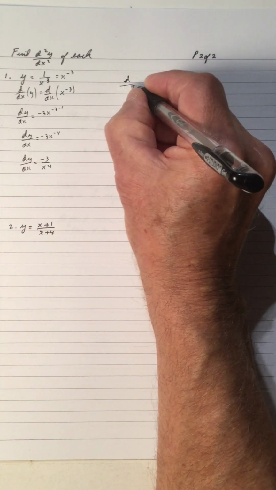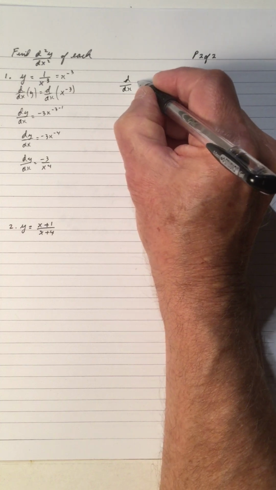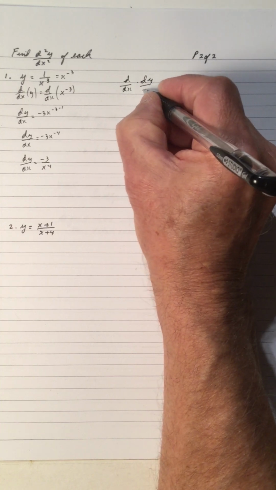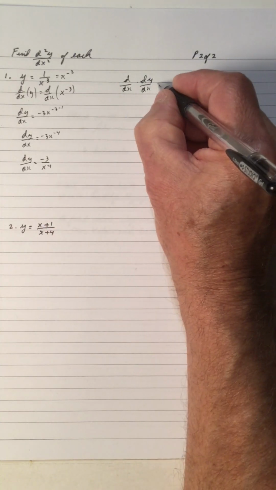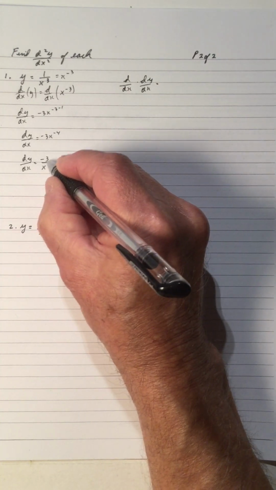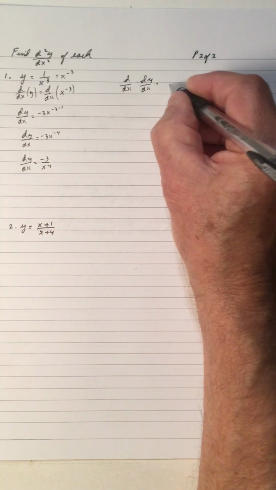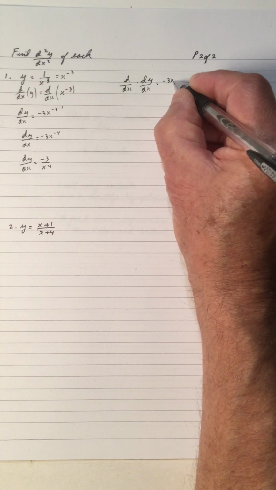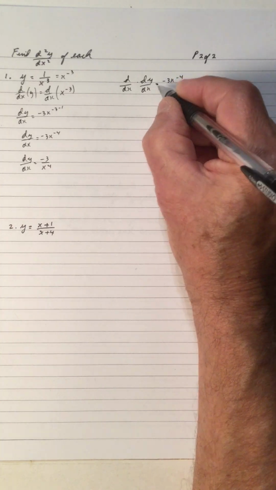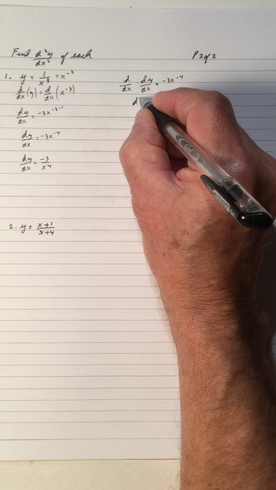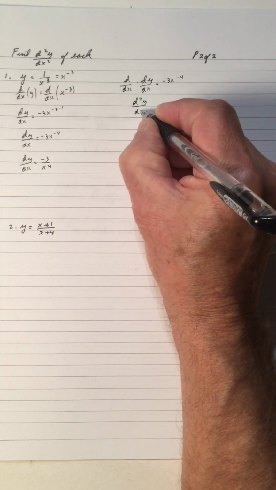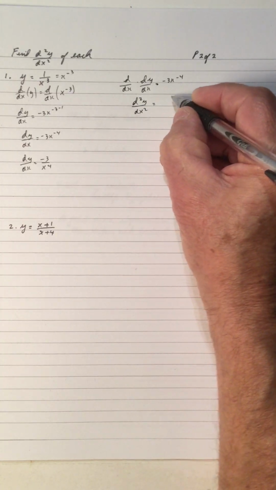Now we'll do d dx on dy dx, and instead of using this one, even though it's simplified, I'll go back to this, negative 3x to the negative 4. So the shortcut is d squared y over dx squared, the second derivative.